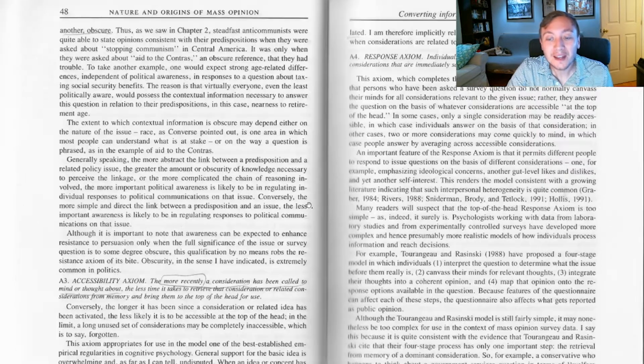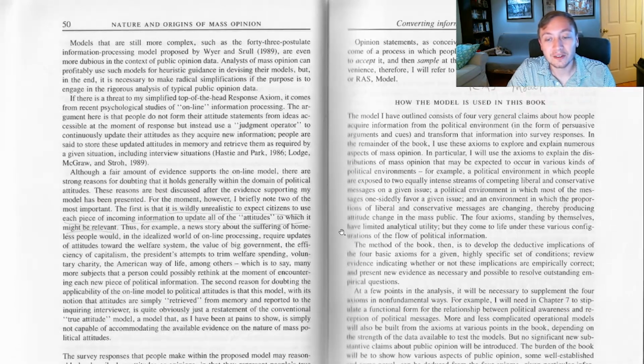And so with that having been said, this altogether forms what's called the RAS model. Opinion statements are the outcome of a process in which people receive new information, decide whether to accept, and of course, by consequence, reject it. So it's really receive, accept or reject, and then sample their underlying set of accepted considerations at the moment of answering questions. Or again, we could extend this to the decision-making process. And so essentially, Zaller says, this is what I call the receive, accept, sample, or RAS model.